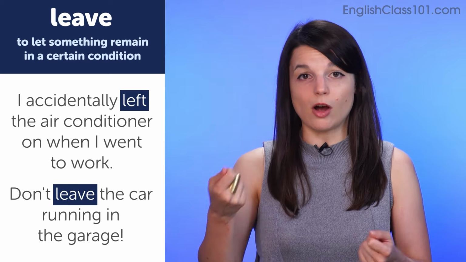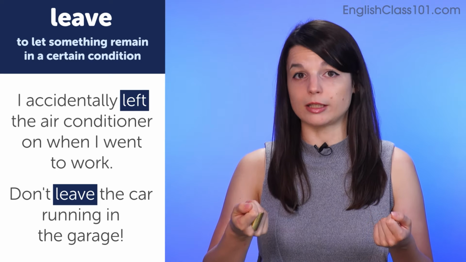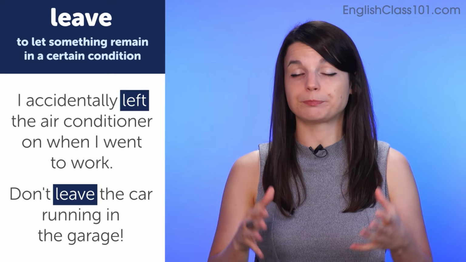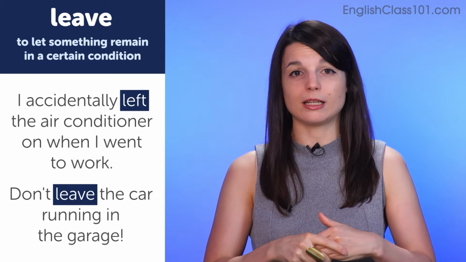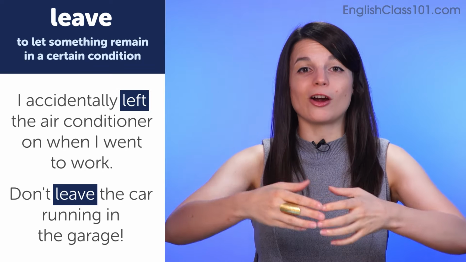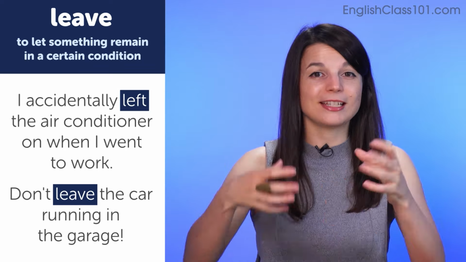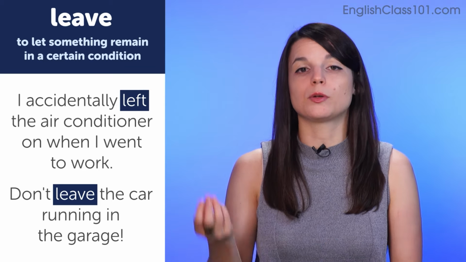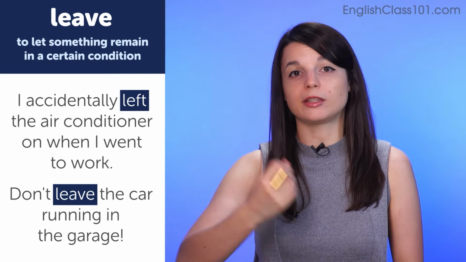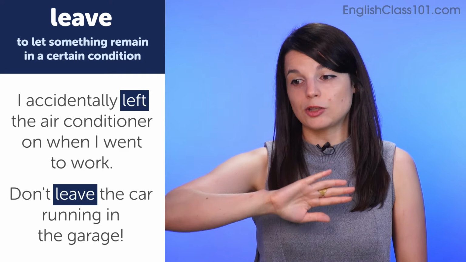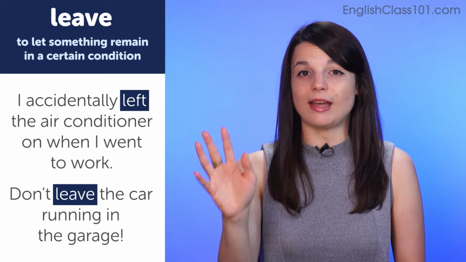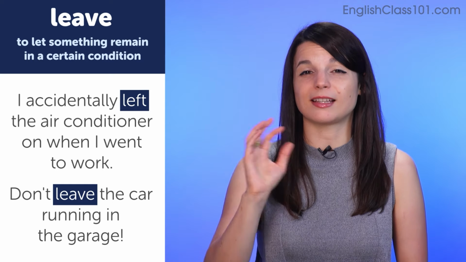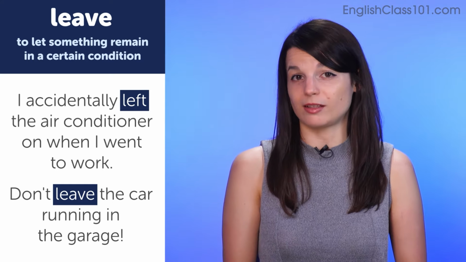So running means on, like in the turned on state, in the turned on condition. Don't leave the car running means don't allow the car to continue running, to continue being on when it's in the garage. It's dangerous. So to leave something on or to leave something running is to allow that to continue in that state, but usually, or often, because of an accident.